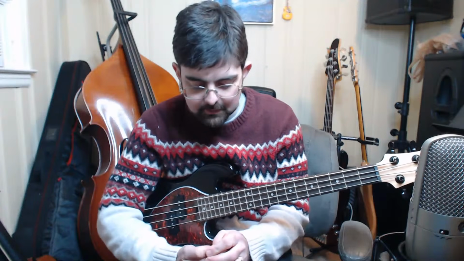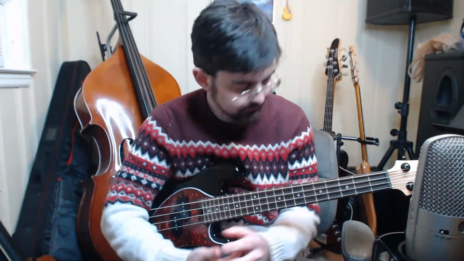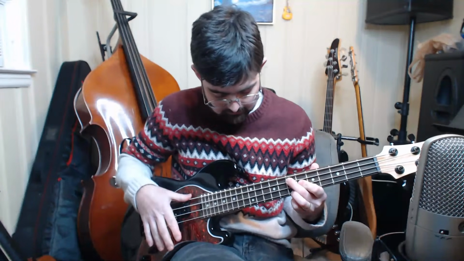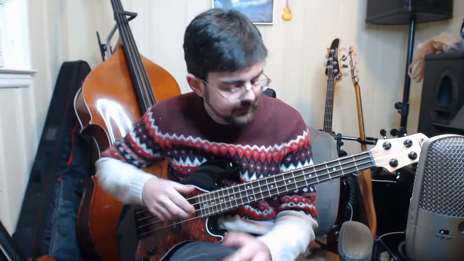We don't have enough notes on bass to play all those together, which is fine because it would sound kind of muddy on bass anyway. But it's that chord with this on top. That's the idea. So that's sort of the sound of the blues.